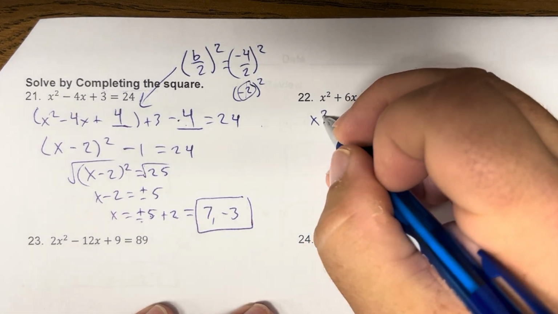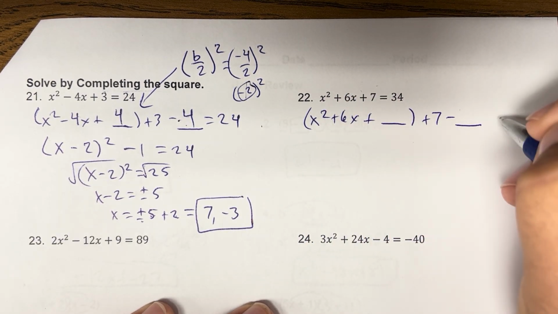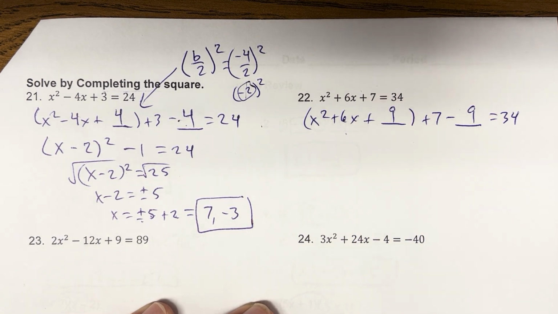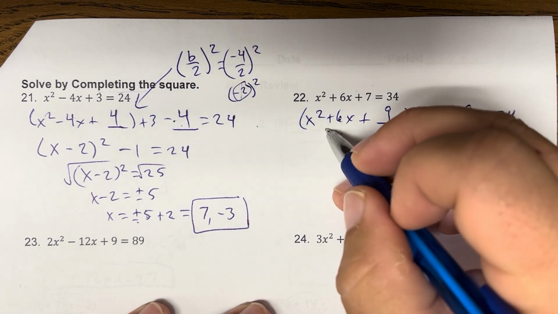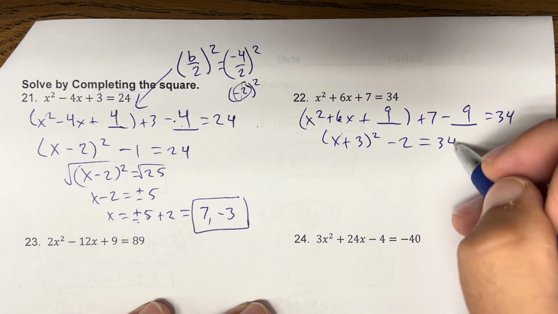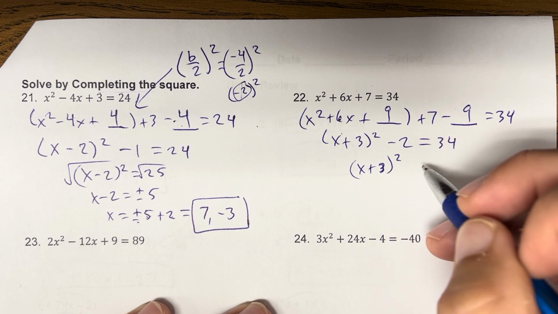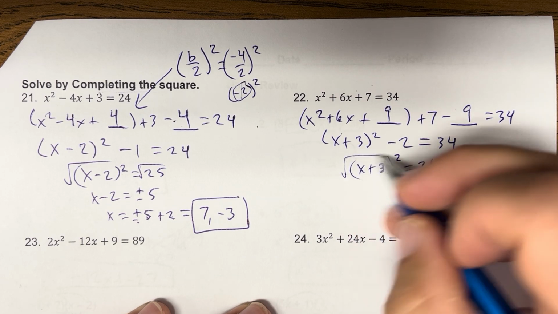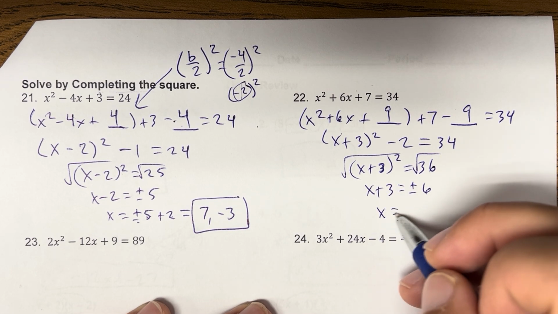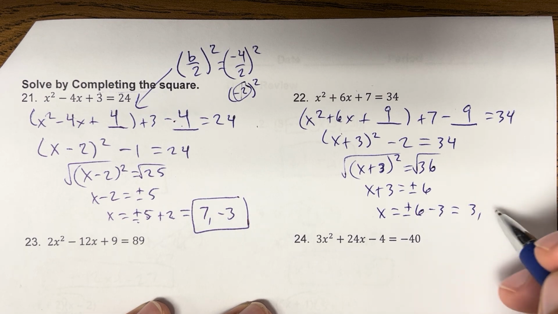Same thing on this one. x squared plus 6x plus blank plus 7 minus blank equals 34. So half of 6 is 3. 3 squared is 9. So we'll add 9 and subtract 9. This becomes x plus 3 squared minus 2 is equal to 34. We'll add the 2 over. Then we'll take the square root of both sides. And then we'll subtract the 3. And so 6 minus 3 is 3. Negative 6 minus 3 is negative 9.